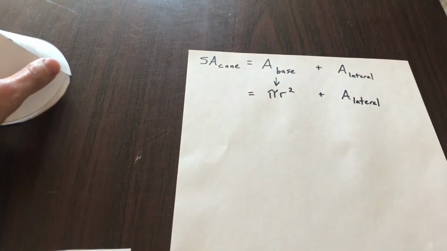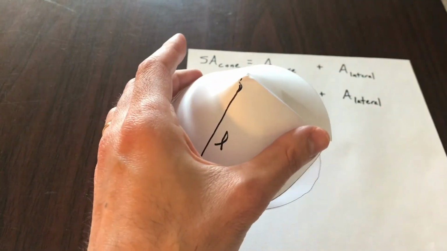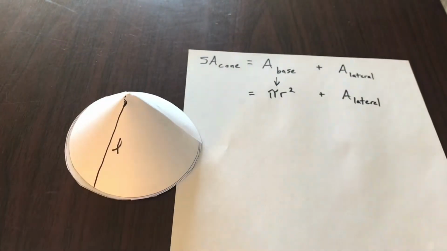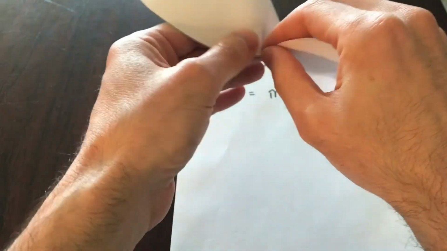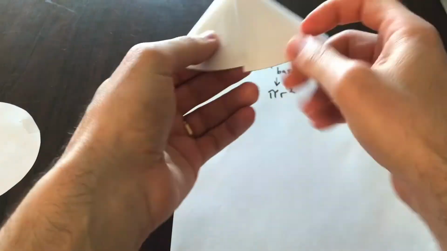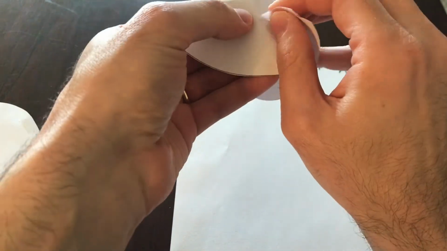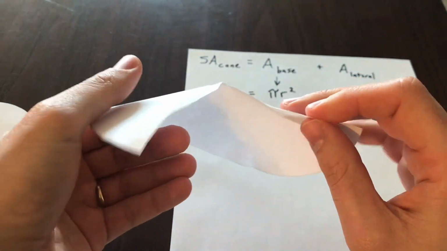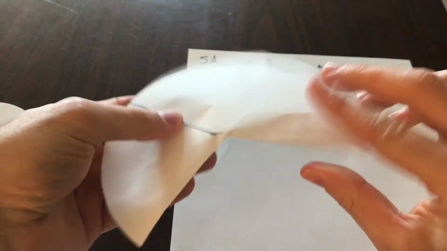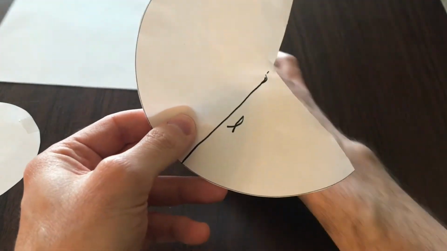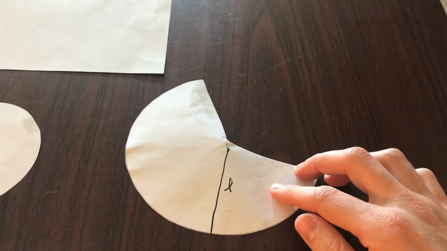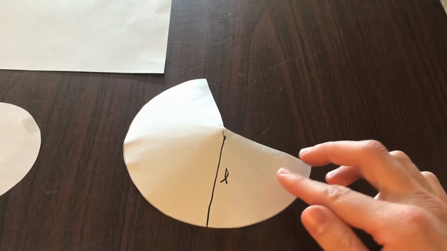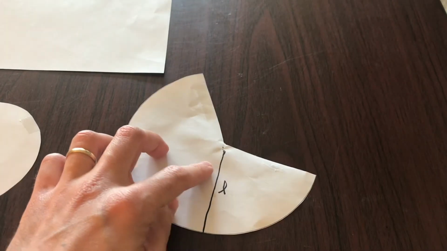Next, we need to find the area of the lateral surface. To figure that out, we'll detach it from the base and then unravel it. We get a shape which looks almost like a circle, but not quite. It's only a fraction of a circle.